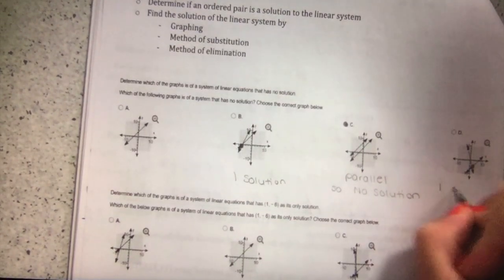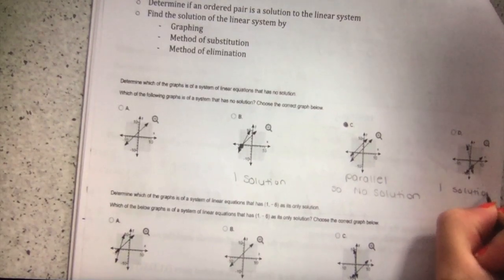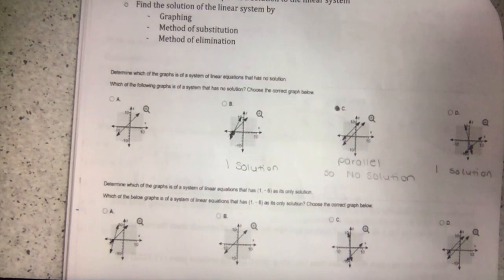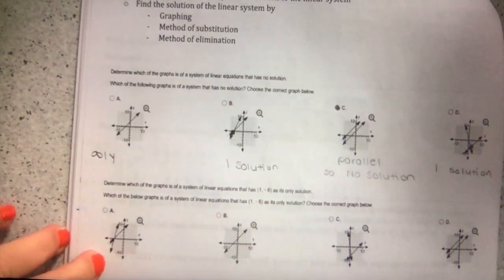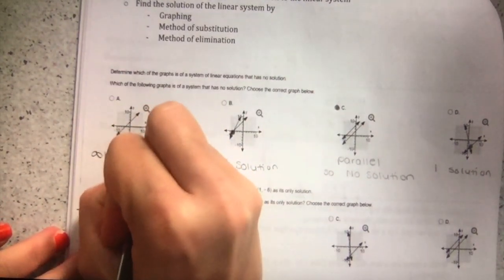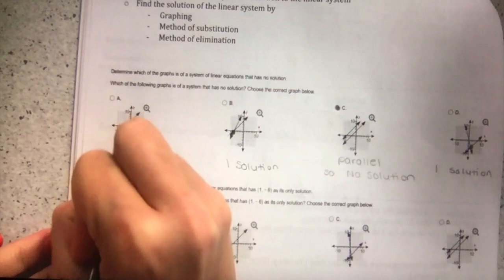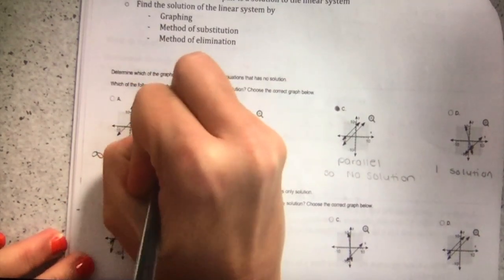Are you going to tell me A is infinity? Because they're on top of each other. Bingo, nailed it. A is a system, so that means there's two lines, but I only see one line. That must mean the two lines are on top of each other. So they intersect at every single point and it goes on forever. I don't know if this is really mathematically correct, but infinitely many solutions.